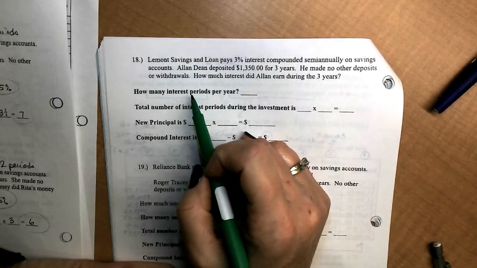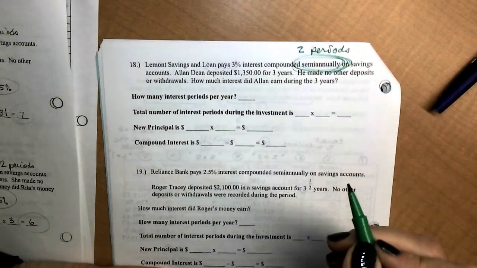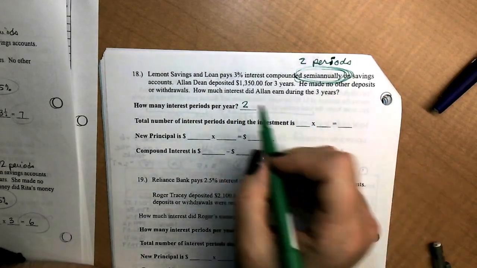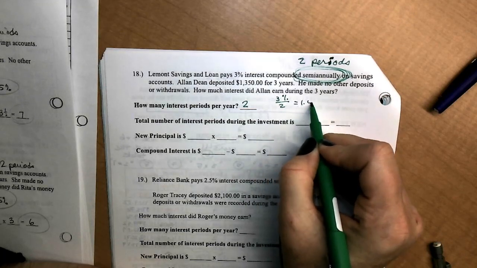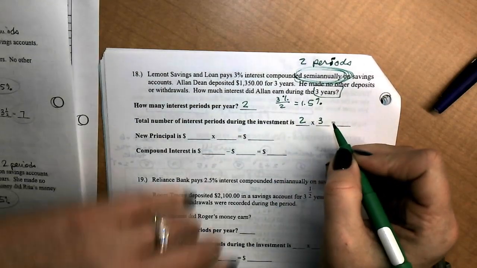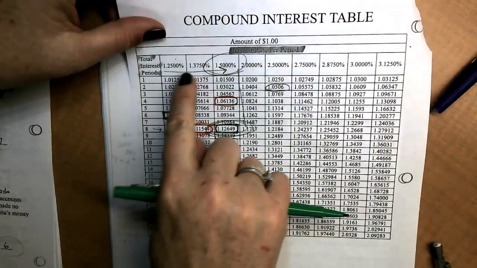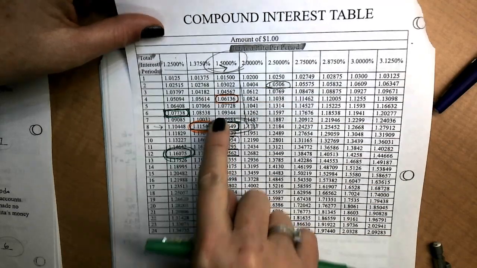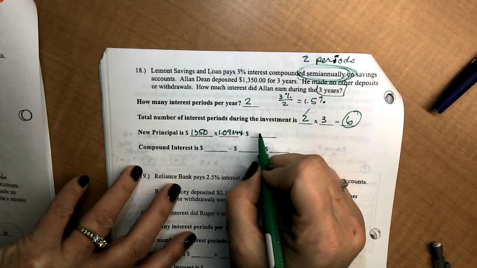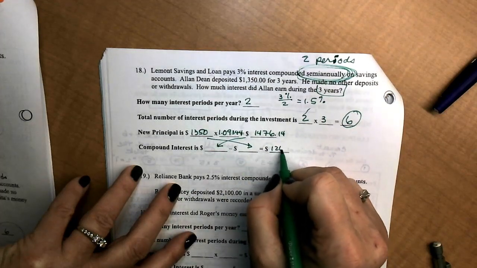So, how many interest periods? This is probably going to be the trickiest because semi-annually is 2 periods. So that's 2 periods, and then because it makes 3% divided by the 2, it's 1.5%. So the total number of interest periods during the investment, it's 3 years times 2. So it's going to compound 6 times. So I go from 1.5% down to 6, 1.09344. So 1350 times 1.09344 is 1476.14. And then in totality, subtract these two for 126.14.